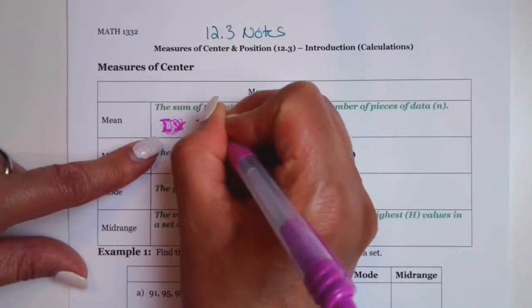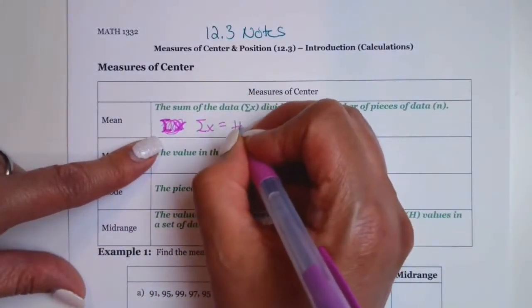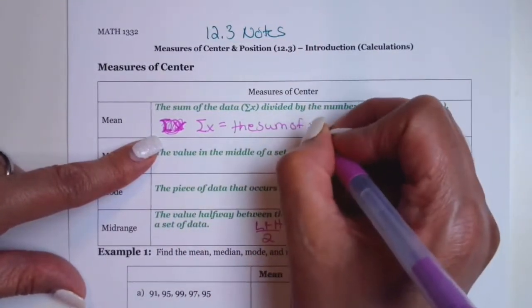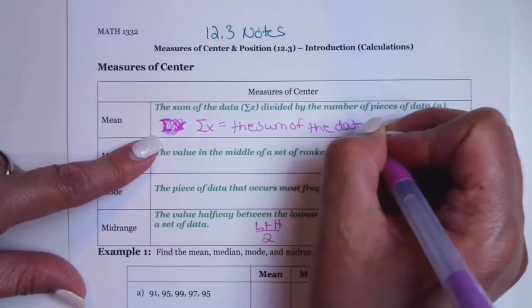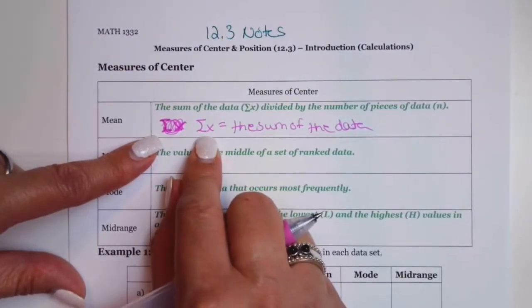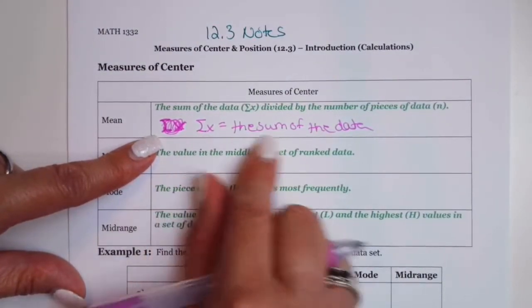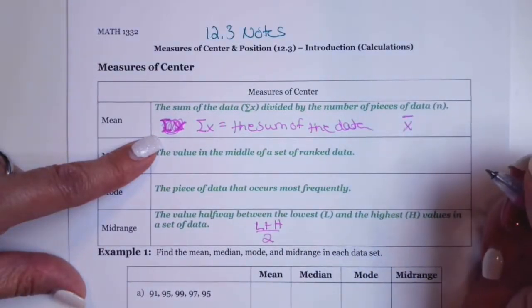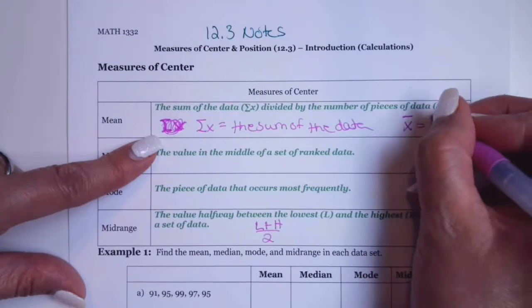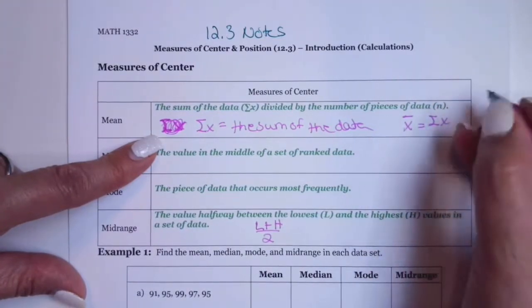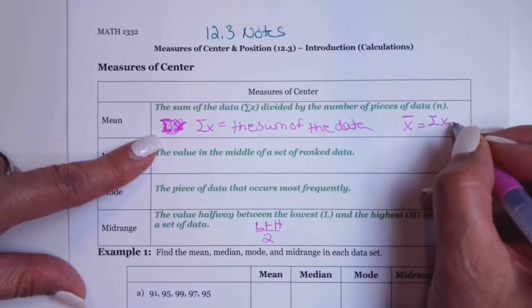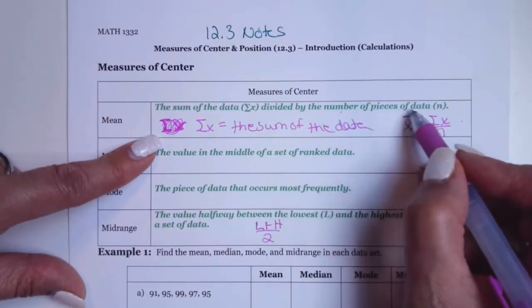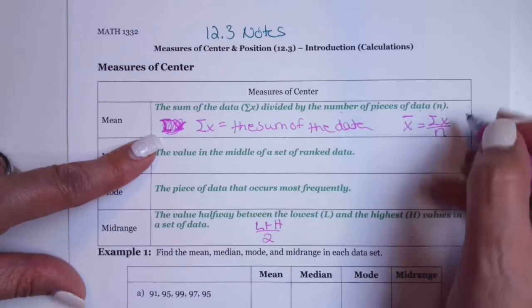This symbol is the sum of the data, so it is all the data added. Now, for the average or the mean, we use this, and we do the sum. So we add all that data, and then we divide by the number of pieces of data.